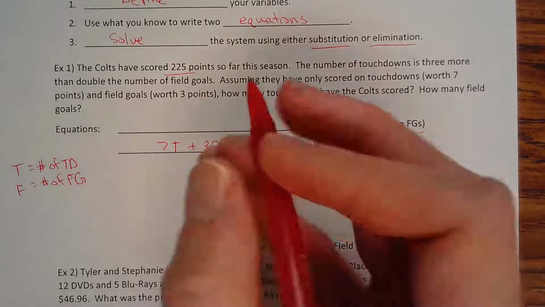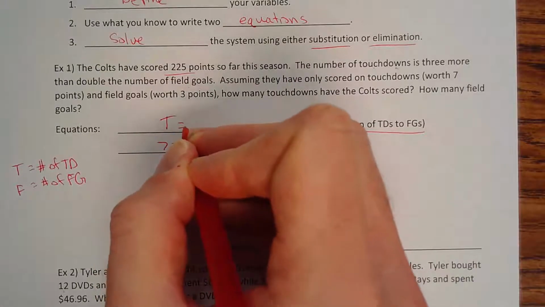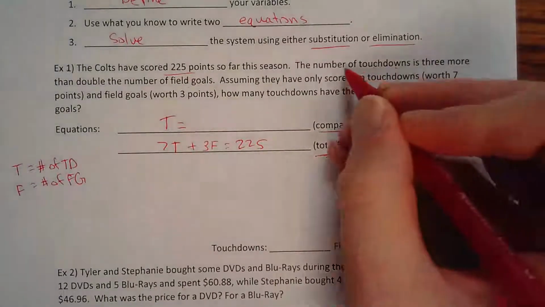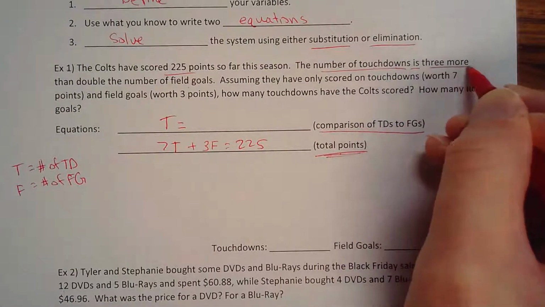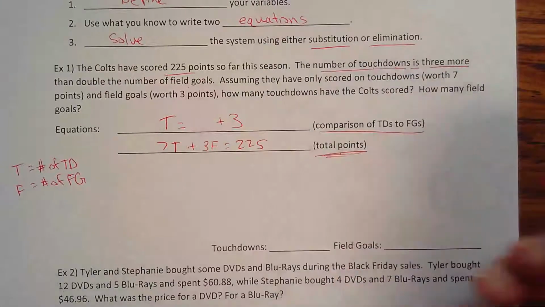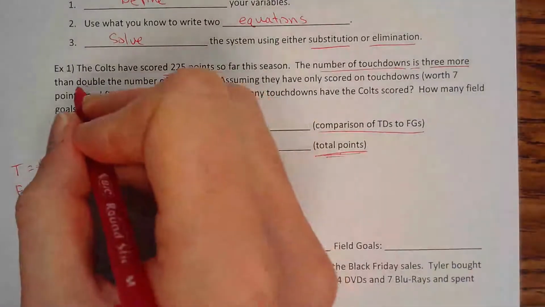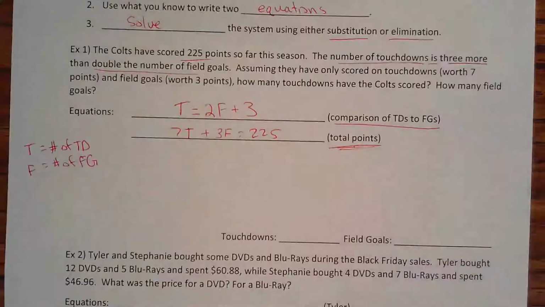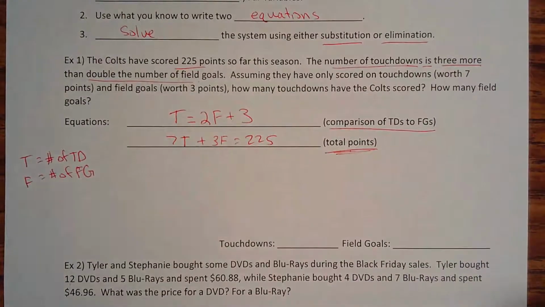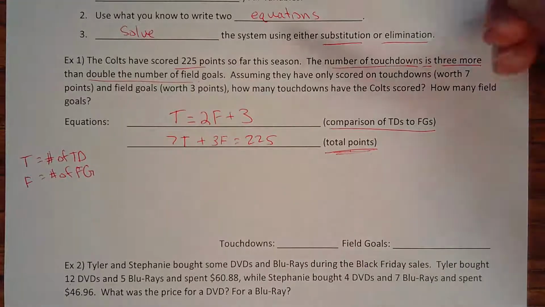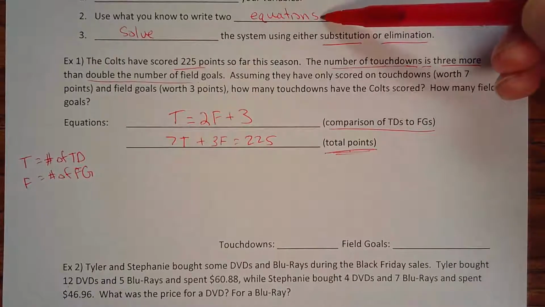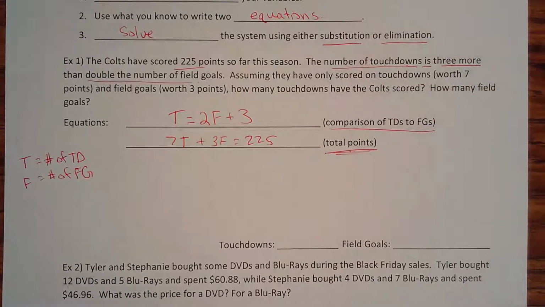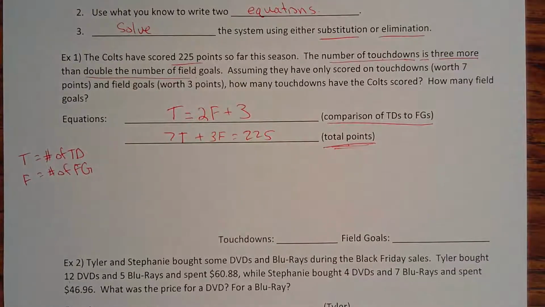So the number of touchdowns is, remember, equals, the number of touchdowns is 3 more than something, plus 3, double the number of field goals. So double the number of field goals, okay? So there's my 2 equations. And think to yourself now, we defined our variables, we got our 2 equations, now we can solve. Substitution, elimination, which one would be easier here?